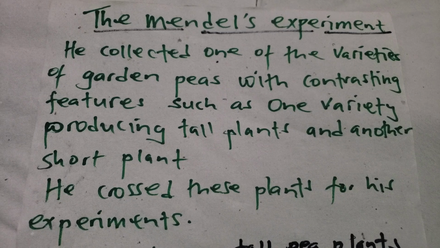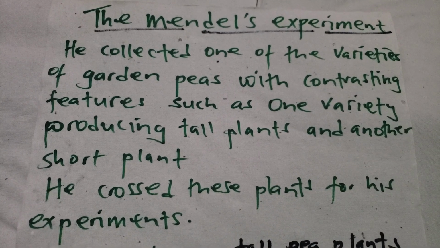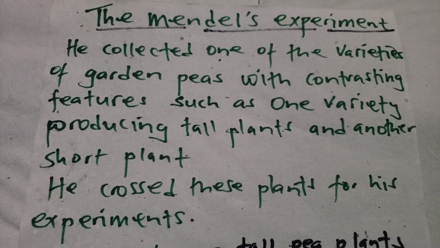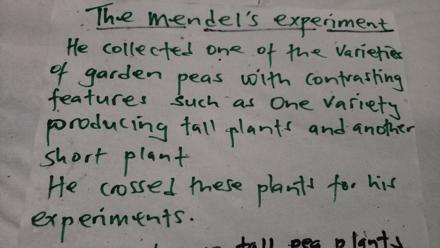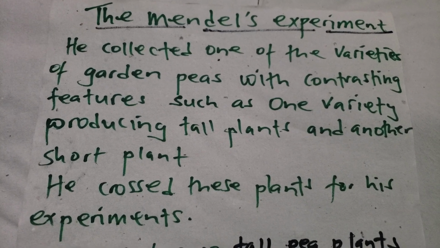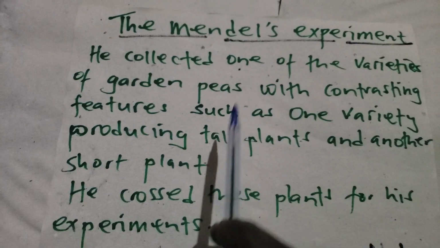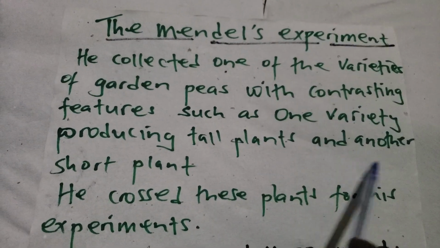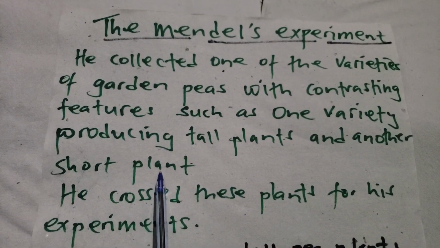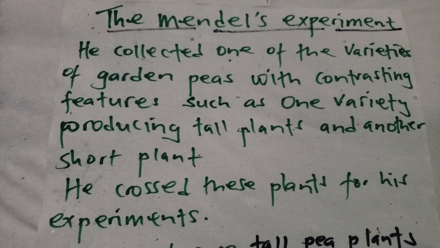Now we are saying this man Mendel collected varieties of garden peas with contrasting features, such as one variety producing tall plants and another producing short plants.